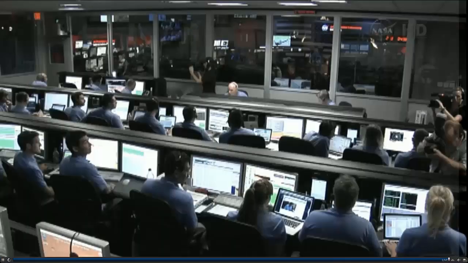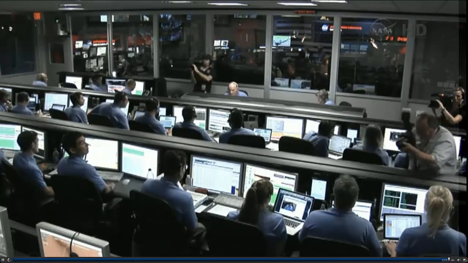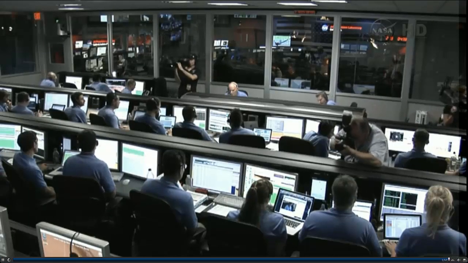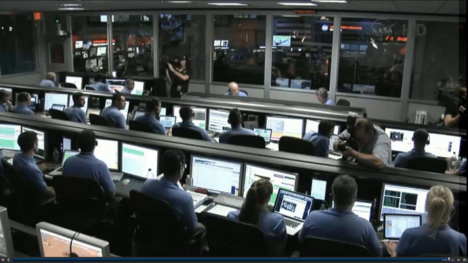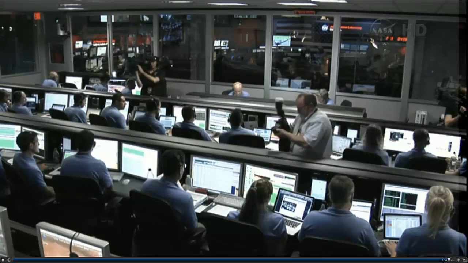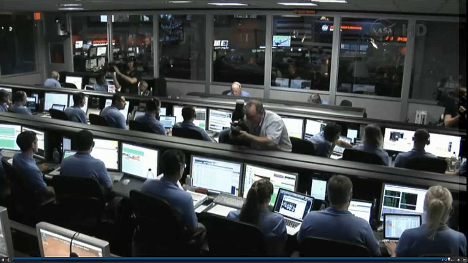Flight telecom. Okay, copy EDL com and flight telecom. Flight, we have reacquired. We've dropped our two-way, and we've reacquired in one-way. Okay, copy one way, and that is also commensurate with the conclusion of our last EDL com window shortly before that. So we are no longer getting packetized data at this time.